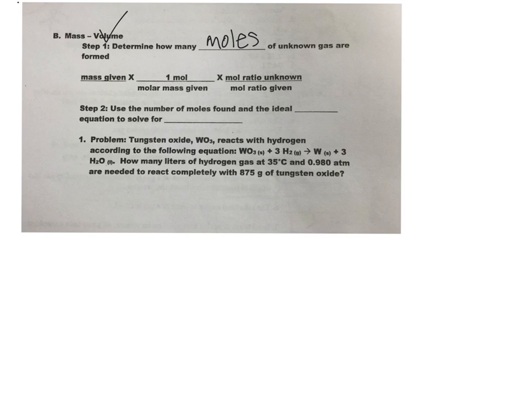Okay, and then once we get our moles from using stoichiometry, we move into step 2, which is to use the number of moles found and the ideal gas equation to solve for volume. As you can see, ideal gas law is now the second step.